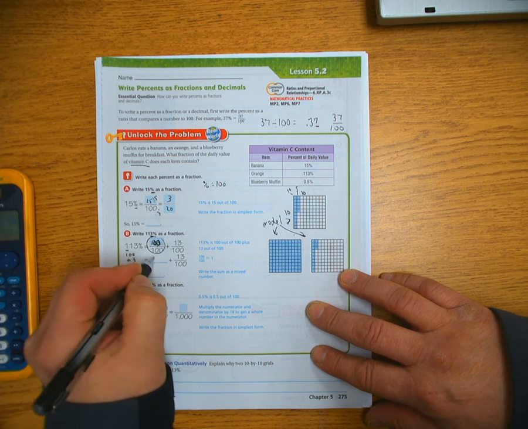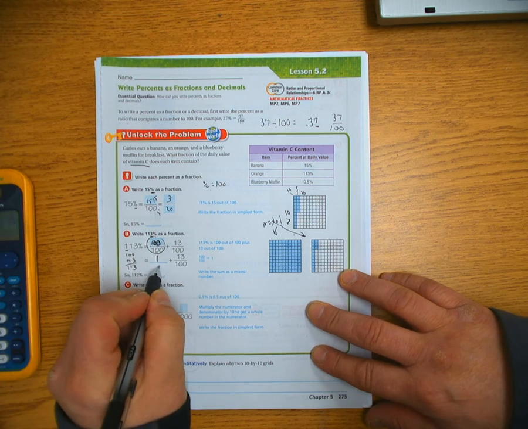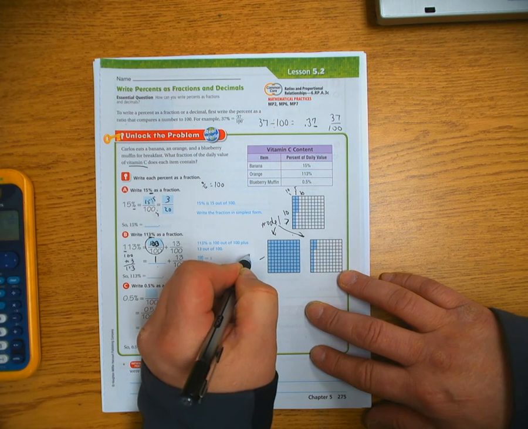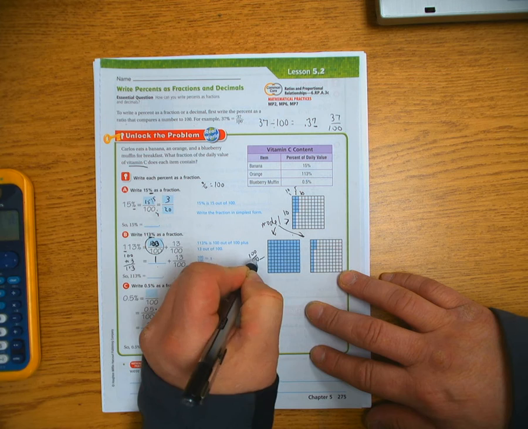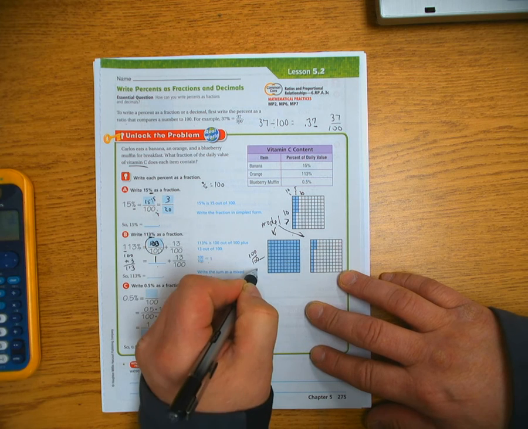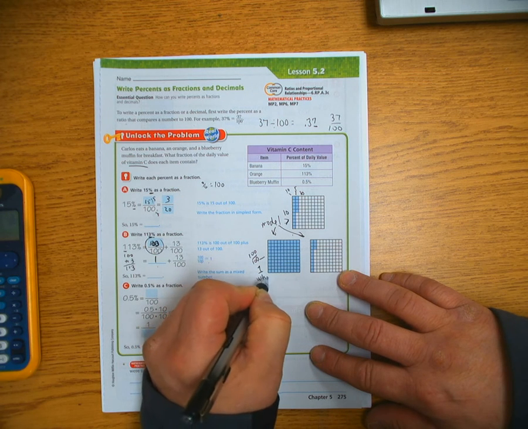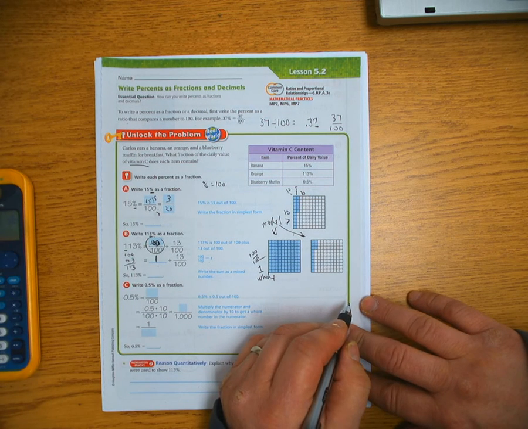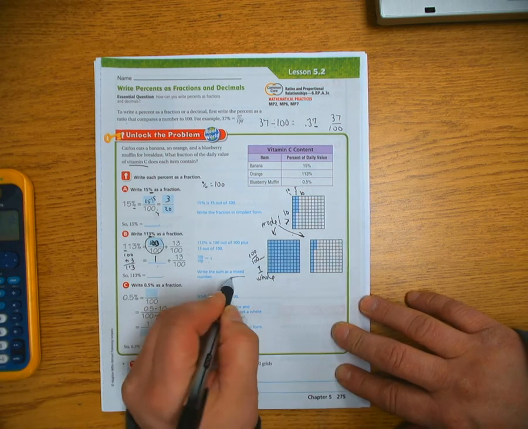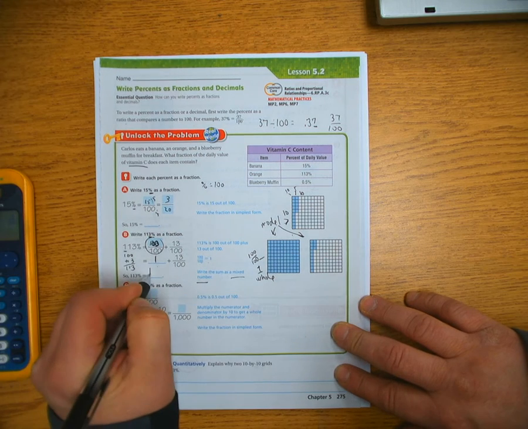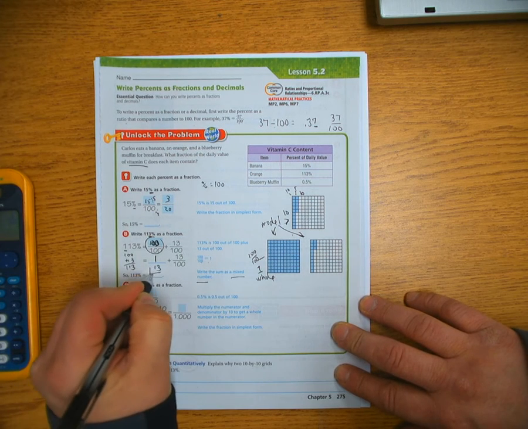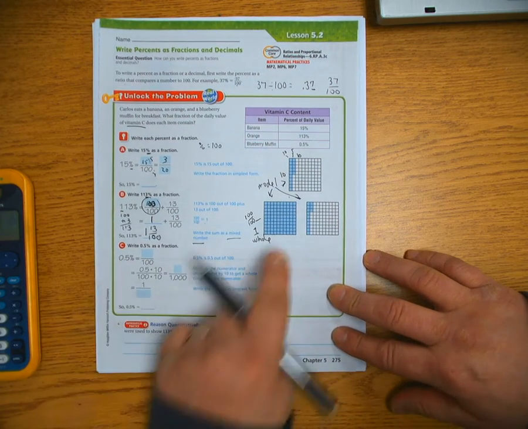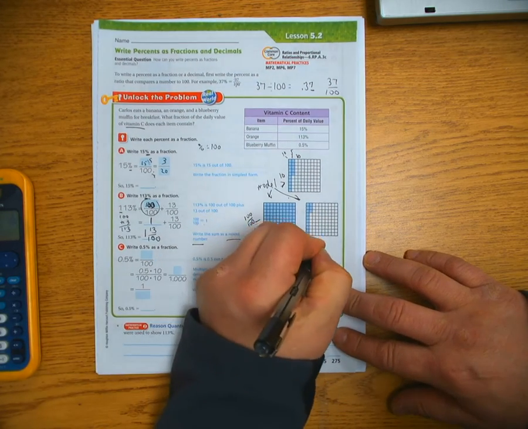This right here is like having 1 whole. 100 over 100 equals 1 whole. That's this right here. This is 100 out of 100 shaded, which is also equal to 1 whole. Write the sum as a mixed number, so it comes out to 1 and 13 over 100.